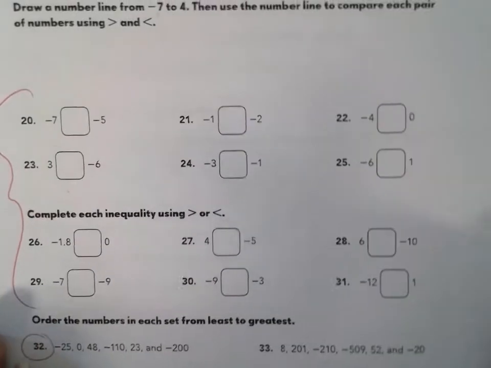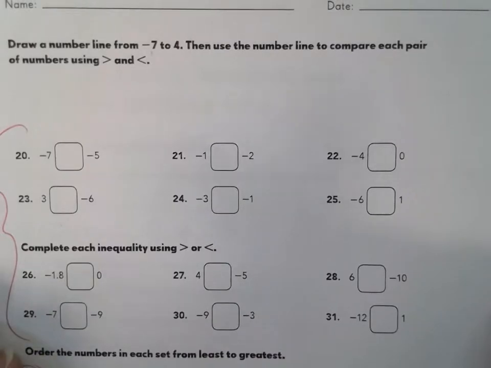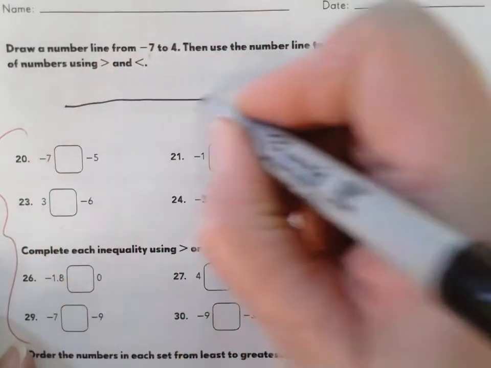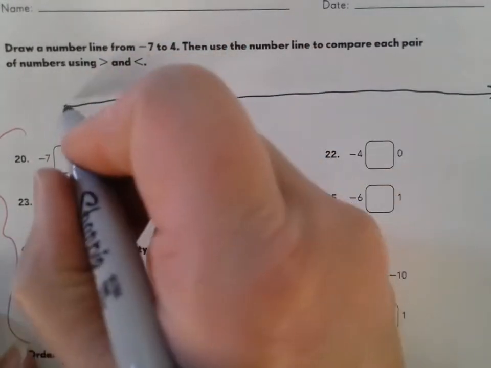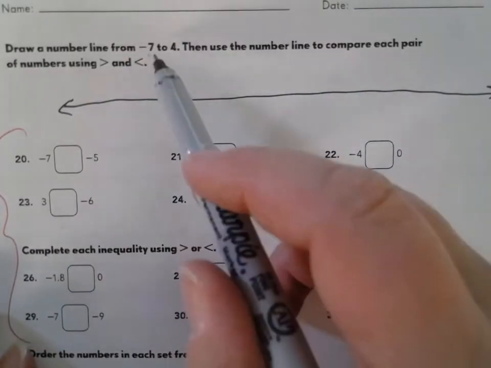Students asked me to move on to this next section. They're a little bit concerned about comparing these numbers, these negatives or these positives, and how that would look using this number line. Again, they tell you to draw a number line for numbers 20 through 25. Start at -7 and get up to +4.